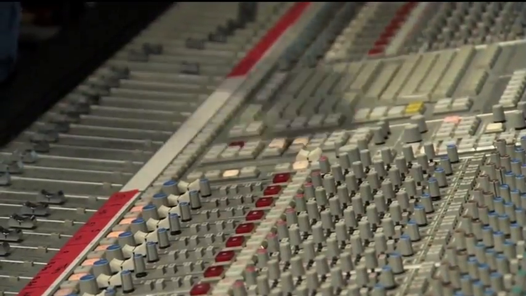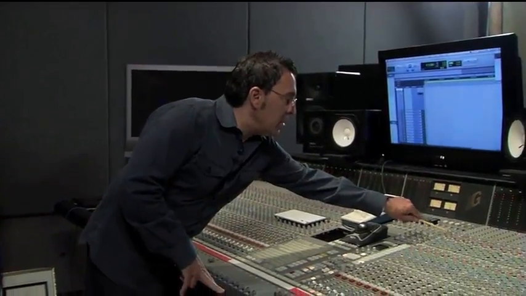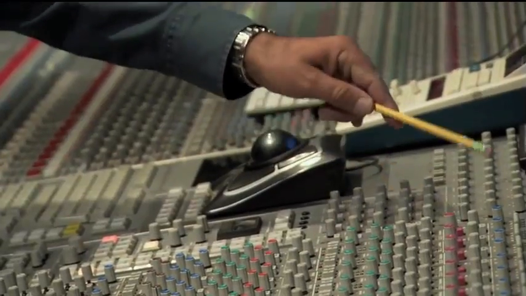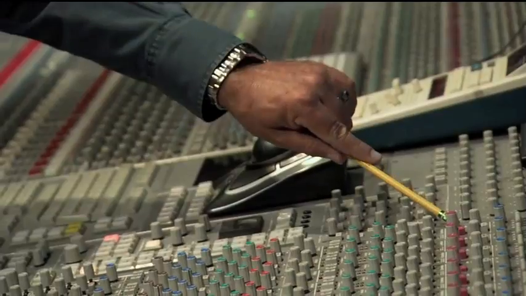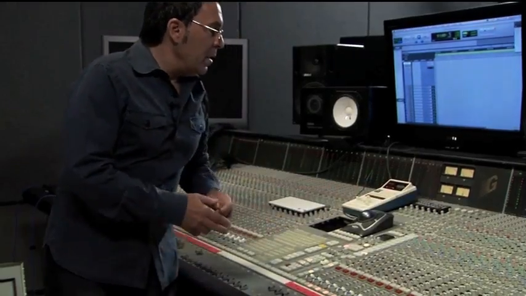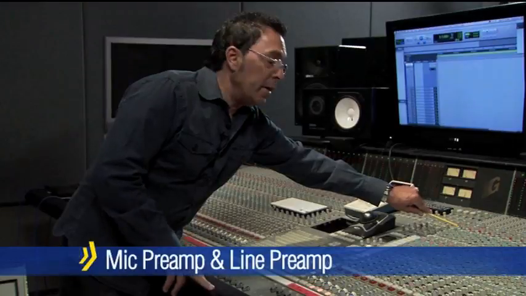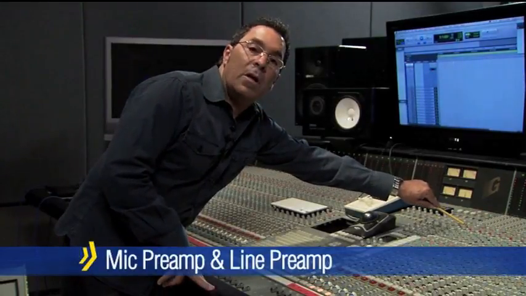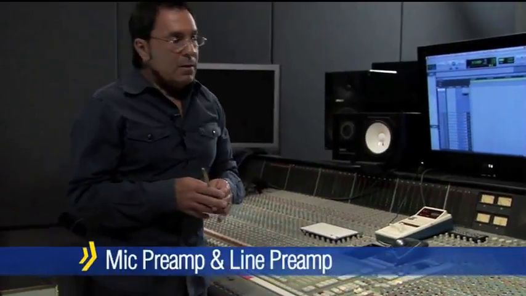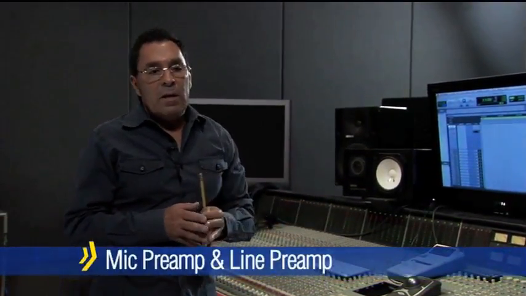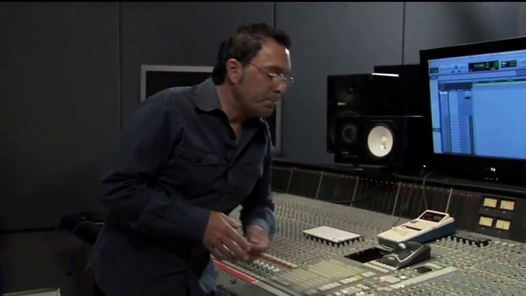I'm going to begin with the very top section here that's called the input section. You'll see a button that says line and a button that says mic. Well, this is essentially an amplifier for the microphone. It's called a mic preamplifier. And this is an amplifier for the line amp. The line amp would be used, let's say you had a keyboard, you plugged in a keyboard. We're referring to a line level signal. In most cases in your home studio, plugging in a microphone, you use the mic preamp. In some cases you may use the line amp.